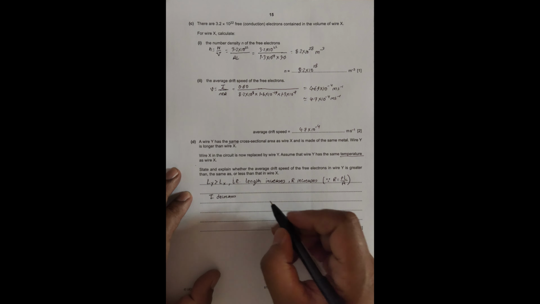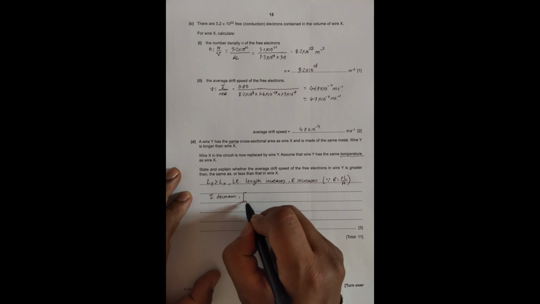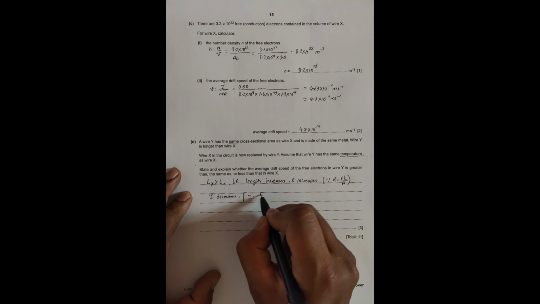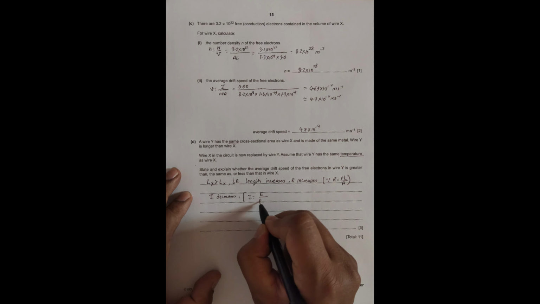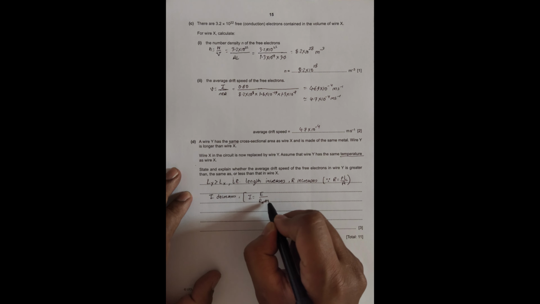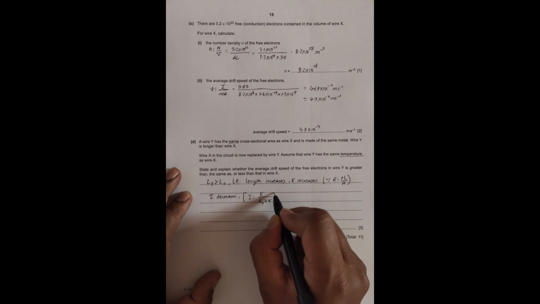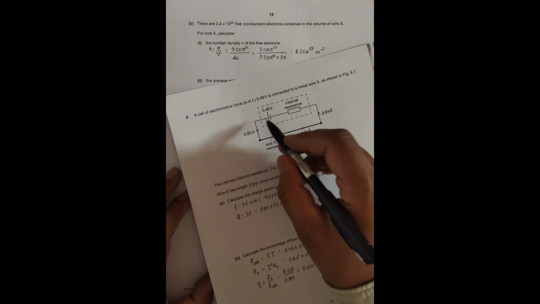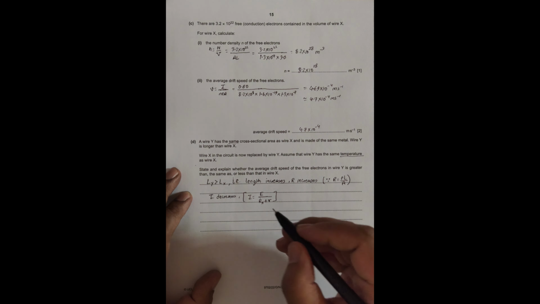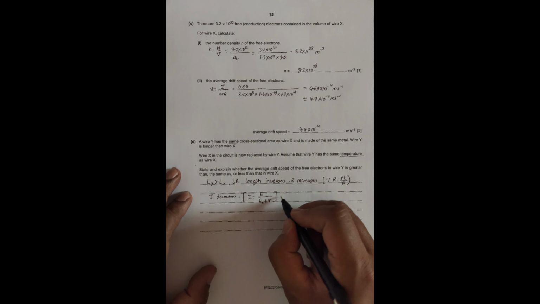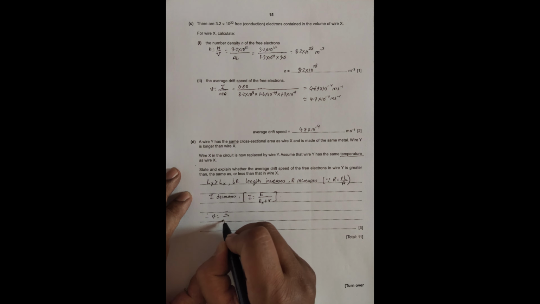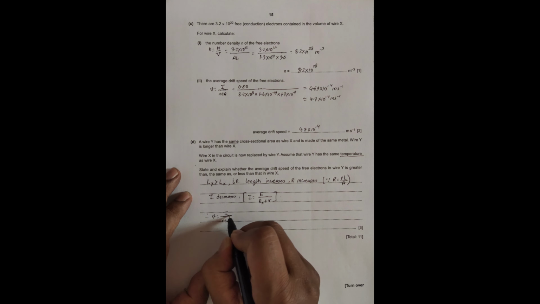It is because I is equal to E divided by the total resistance of the circuit, which is equal to R of X plus the internal resistance. So we have to go through the circuit here. So I decreases. Now v equal to I by nEA.